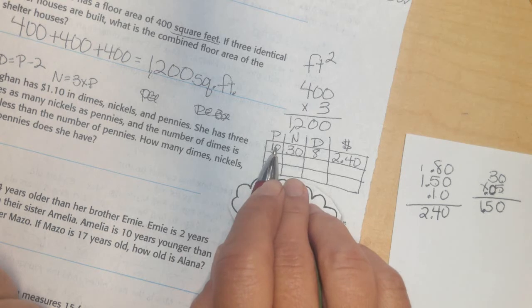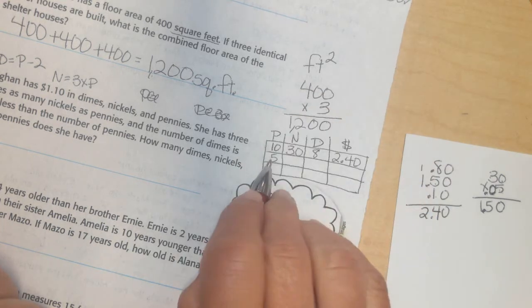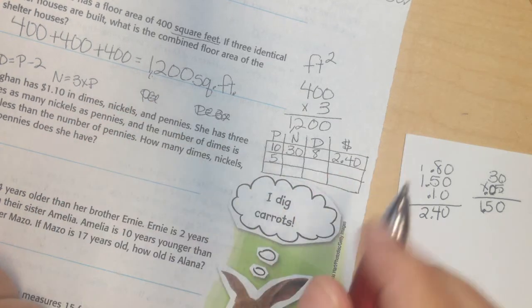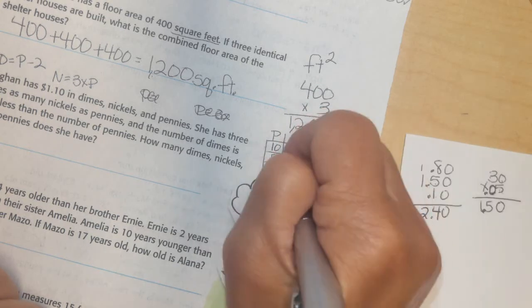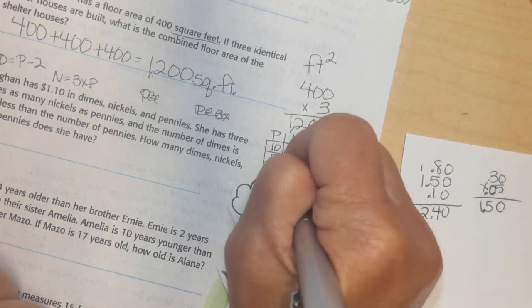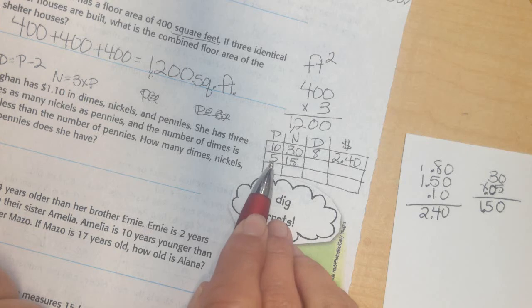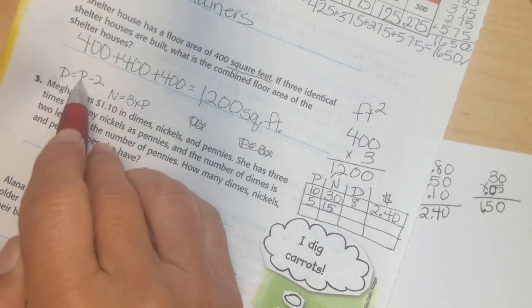So I'm going to say instead of 10 pennies, I'm going to have 5 pennies. So if I have 5 pennies, how many nickels do I have? I have 3 times as many nickels as pennies. So 3 times 5 is going to be 15 nickels this time. And if I have 5 pennies, I have my dimes is equal to my pennies, take away 2.